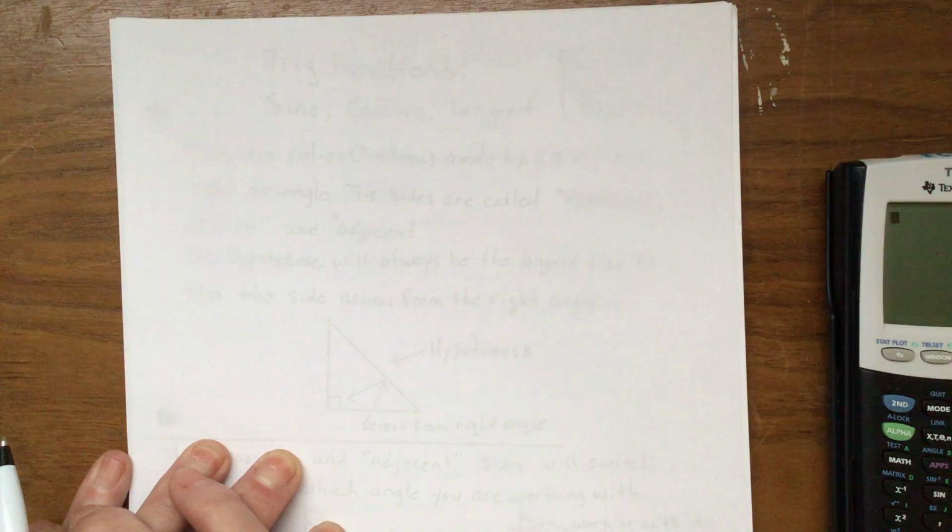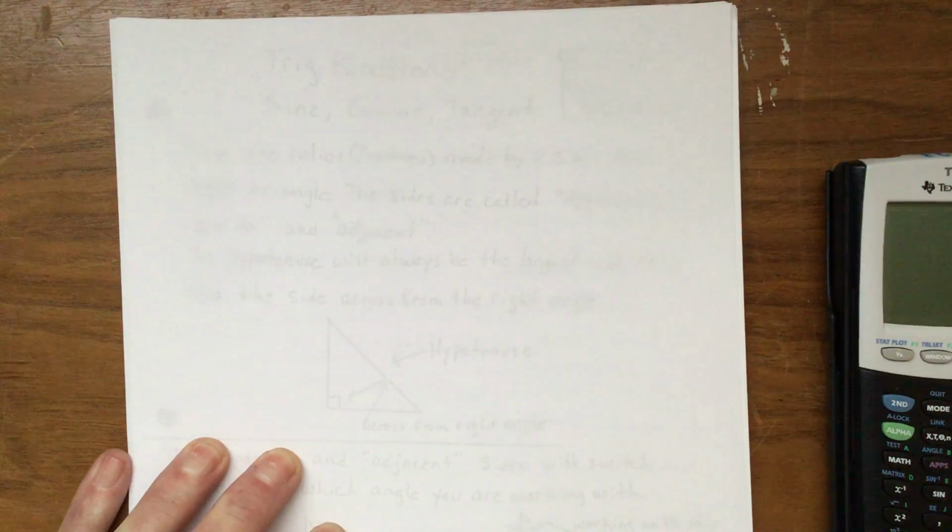Trig functions, or trig ratios. A lot of students like this time of the year because we get to trig ratios and they find it to be fairly simple or fairly easy for them to understand and be able to do.